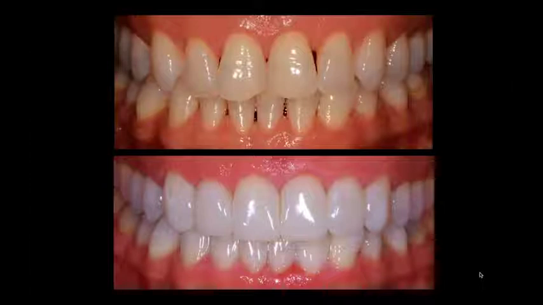So let's start with this case. On the top photograph, what you see is a preoperative presentation. And the patient had several aesthetic concerns. She did not like the open gingival embrasures. She wanted to brighten the color. She didn't like the jagged, harsh incisal embrasures, and then she had some chipped incisal edges.